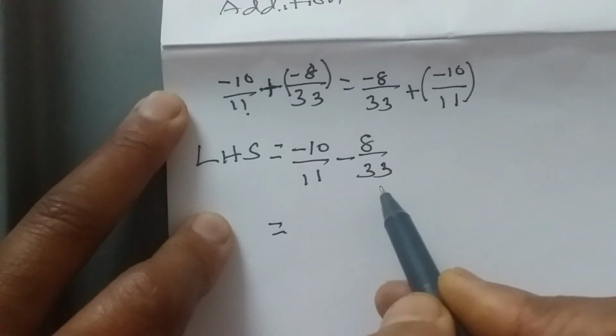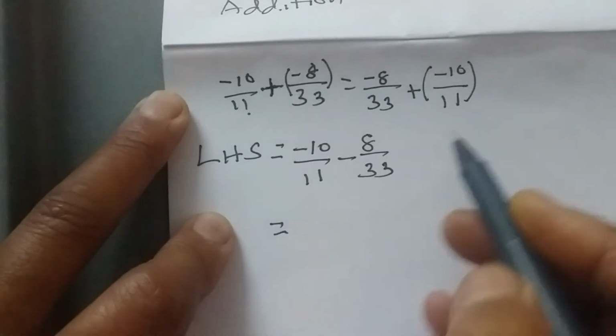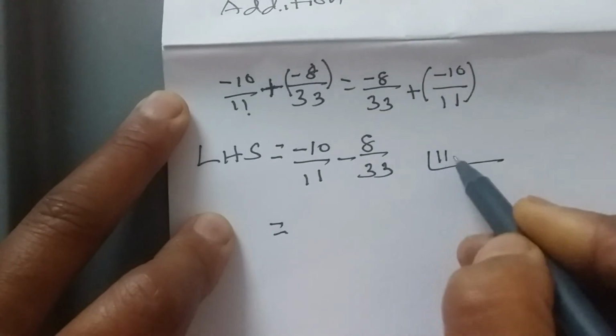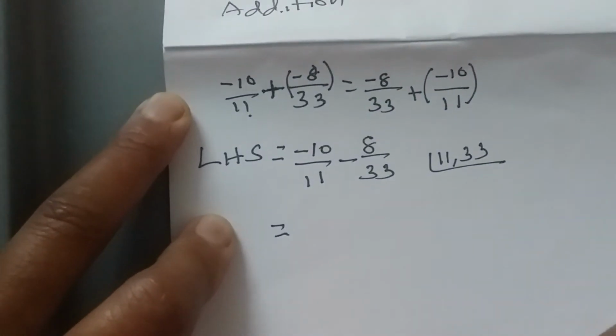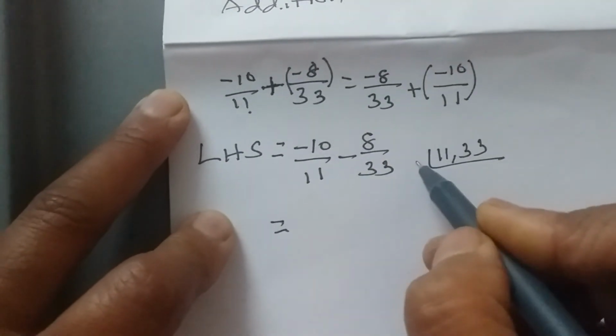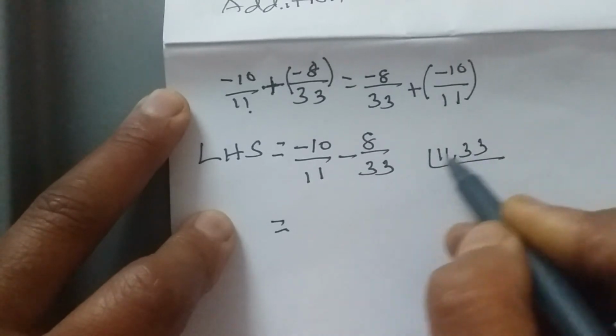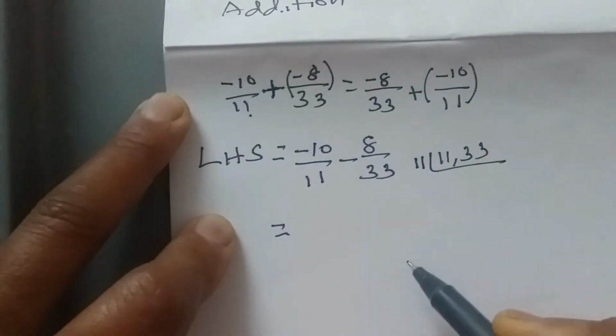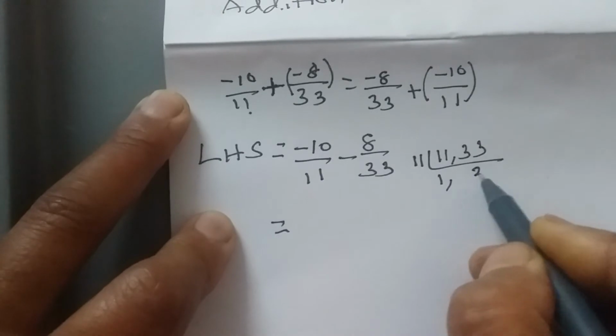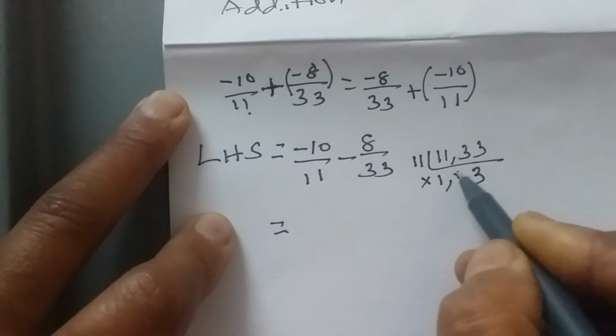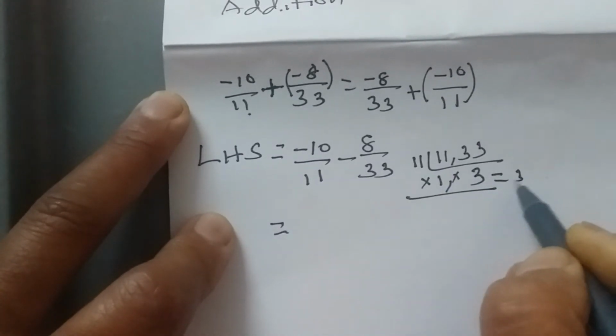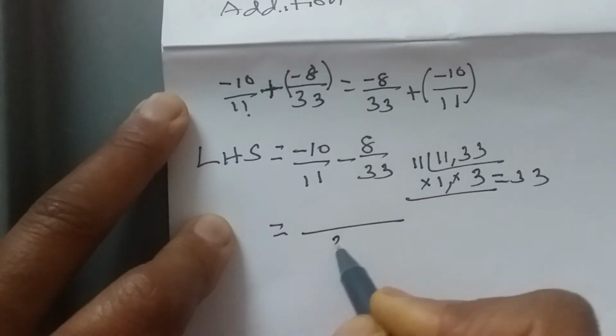Now for addition and subtraction, we need a common denominator. Do you have a common denominator? No, the denominators are different. So what to do? Find the LCM. 11 and 33 both come in very simple. 11 tables are the easiest tables. So 11 ones are 11, 11 threes are 33. So 33 is the LCM.